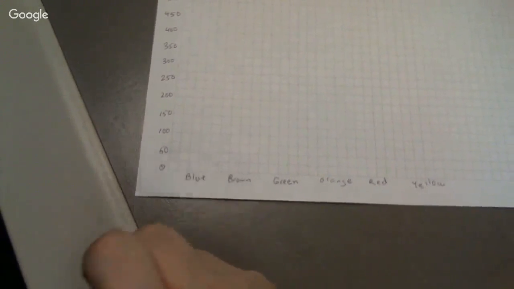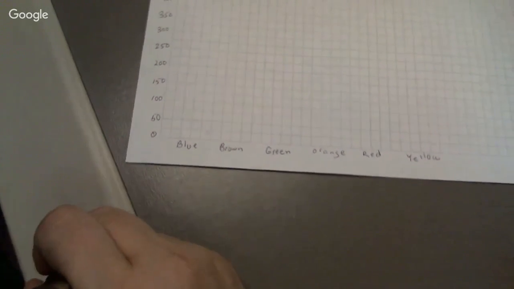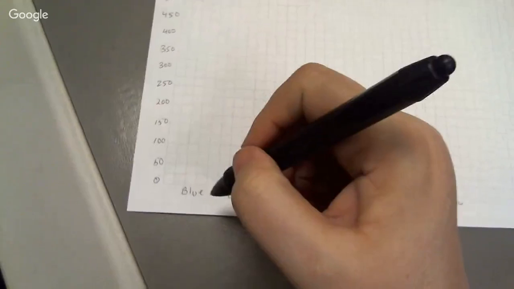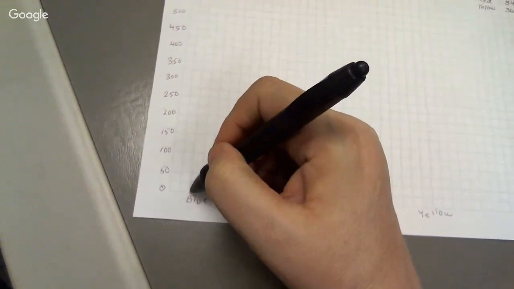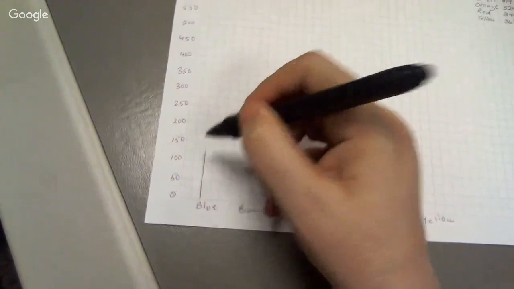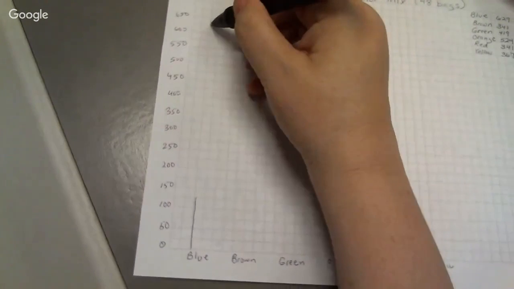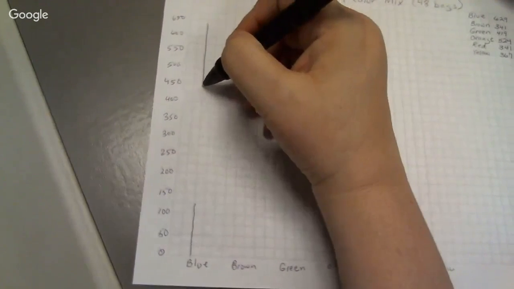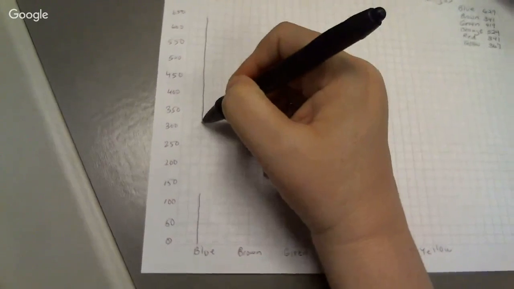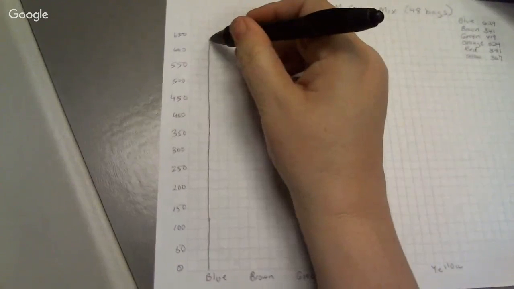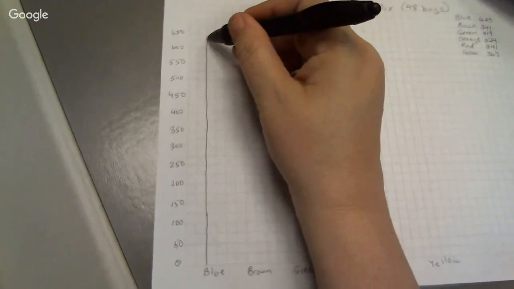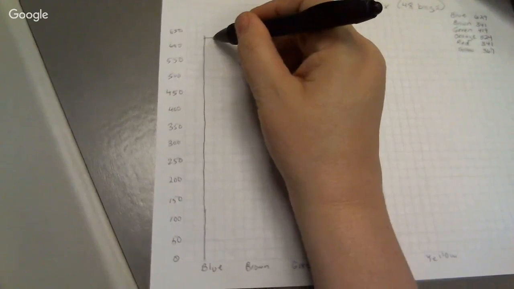Now I'm not going to draw this in a very beautiful way, but I am going to choose to make my bars 3 squares long. And so blue is 629. So we would say that it is not quite to 650. We're going to guesstimate using our scale here. It is over 625, but just barely over.